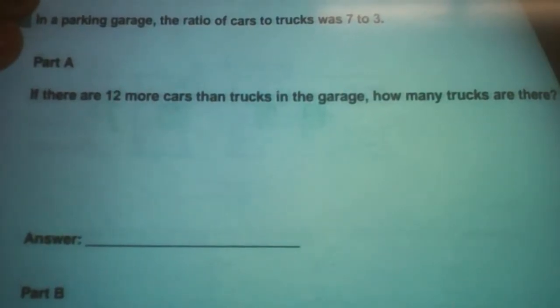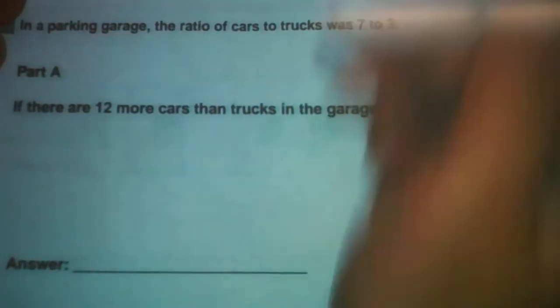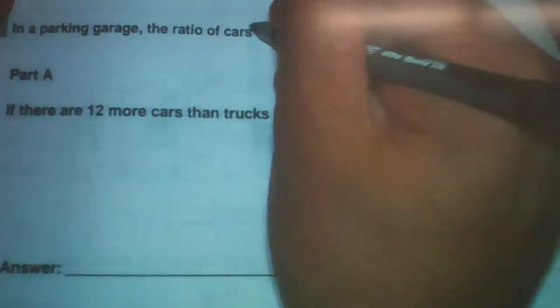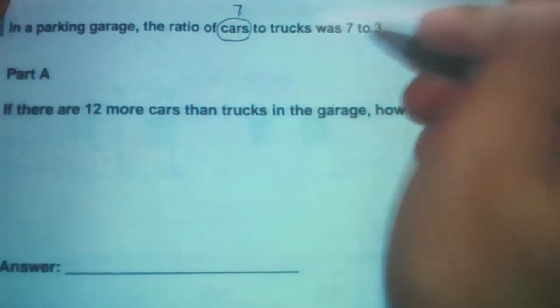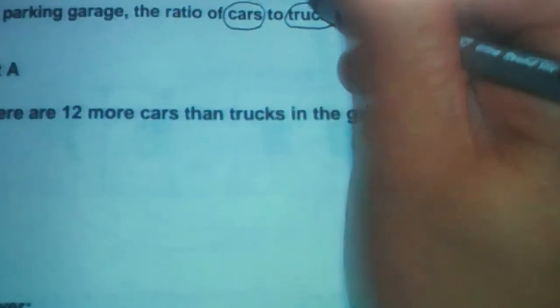In a parking garage, the ratio of cars to trucks was 7 to 3. So let me stop right there. I see ratio, I see 7. So above cars, I'm going to put 7. Above trucks, I'm going to put 3.